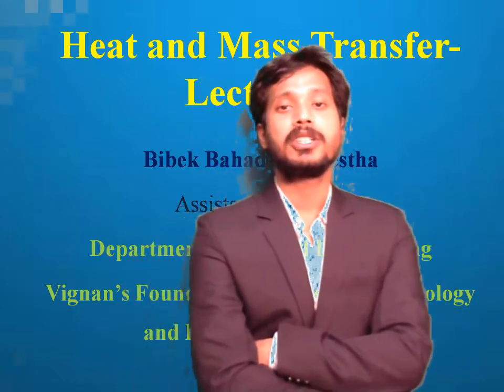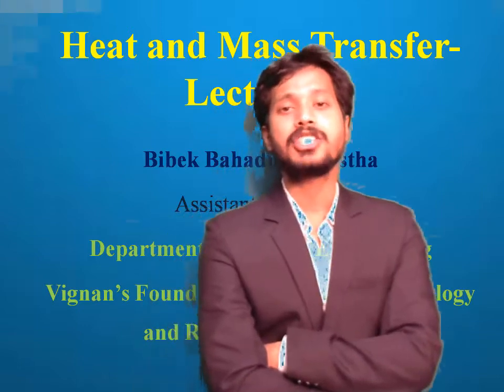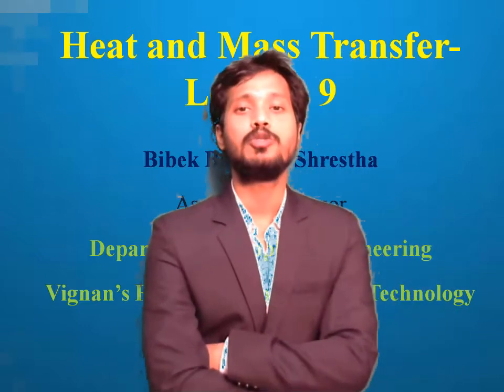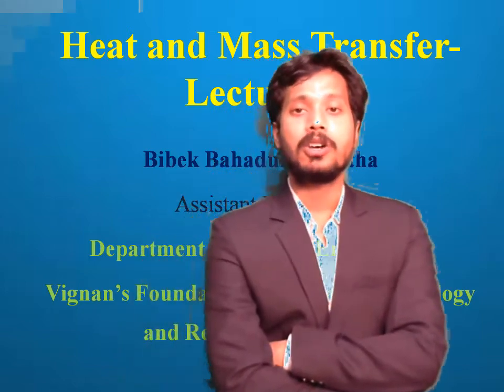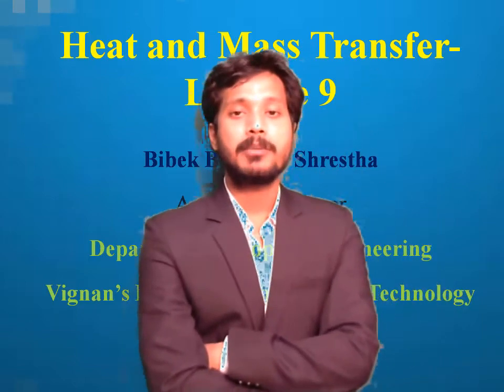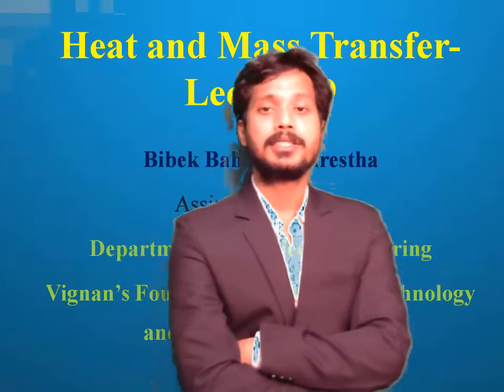Then the overall heat transfer coefficient based on the inside, Ui equals 1 by Hi plus R1 ln of R2 by R1 by K1 plus R1 ln of R3 by R2 by K2 plus R1 by R3 H naught.